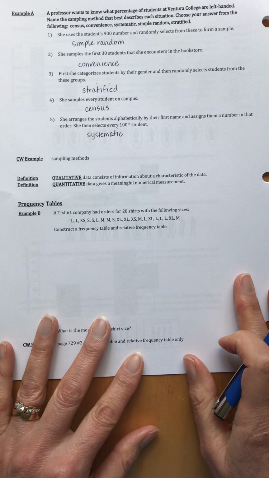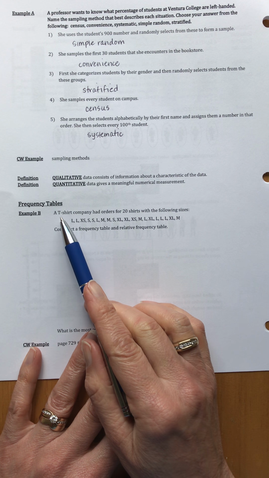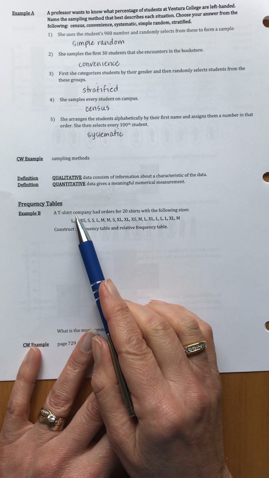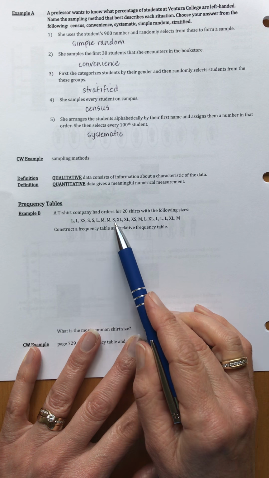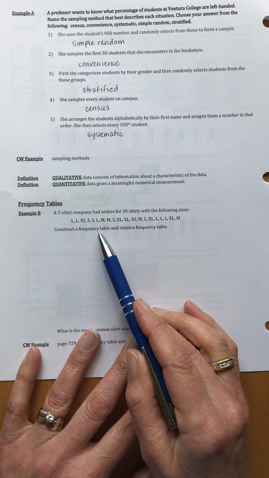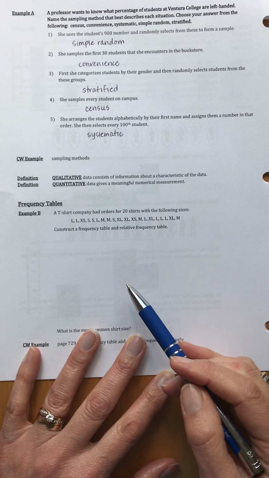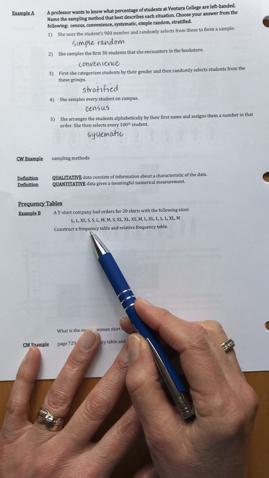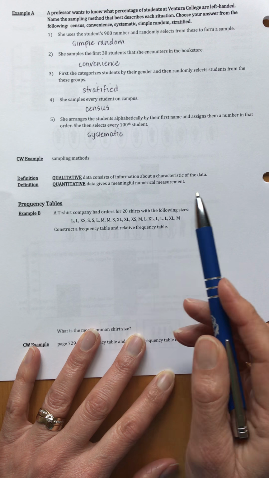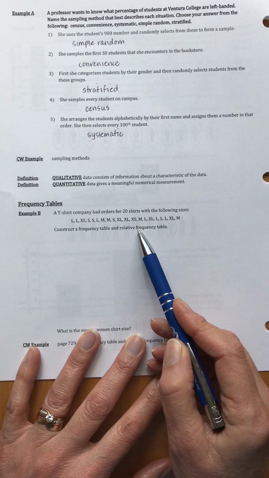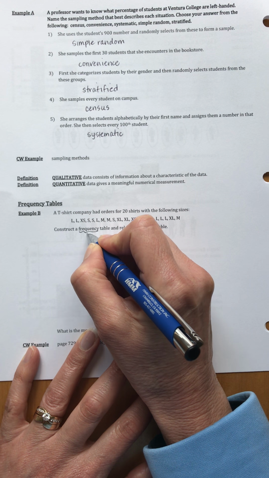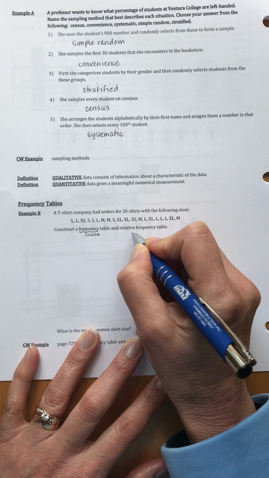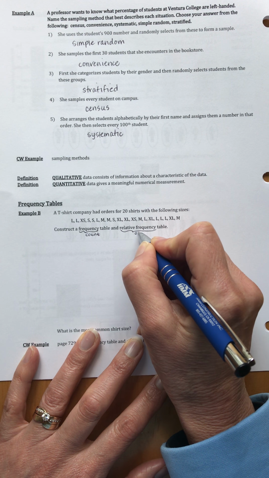Okay, so frequency table. We're going to construct these. It says a t-shirt company had orders for 20 shirts with the following sizes. So we can see all the different sizes there. Construct a frequency table and a relative frequency table. So frequency table just means count them up. How many people had smalls, mediums, large, extra large, all that. Relative frequency is going to be talking about a percent. So this here is just a count, and this here is a percent.